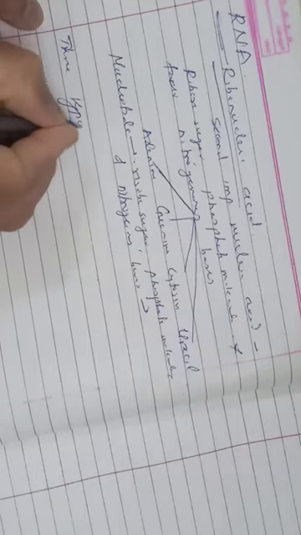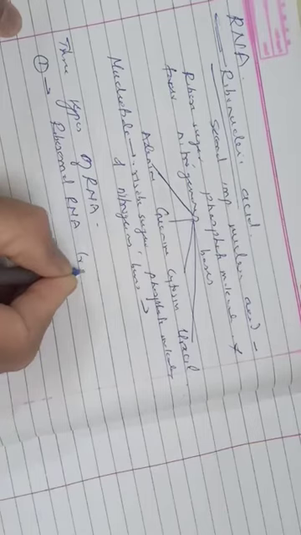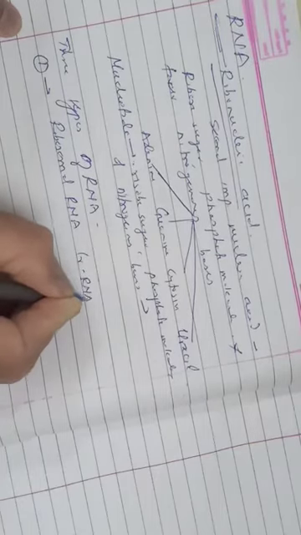In the body, RNA plays an important role, and according to the functions of RNA, there are 3 types of RNA. First is ribosomal RNA, also called rRNA.